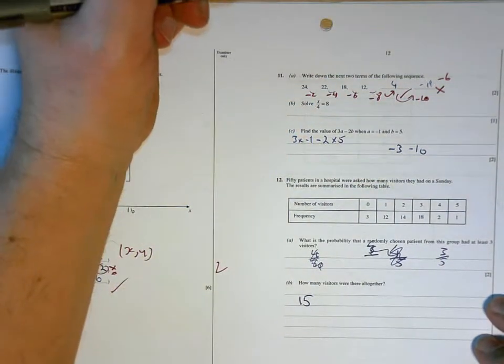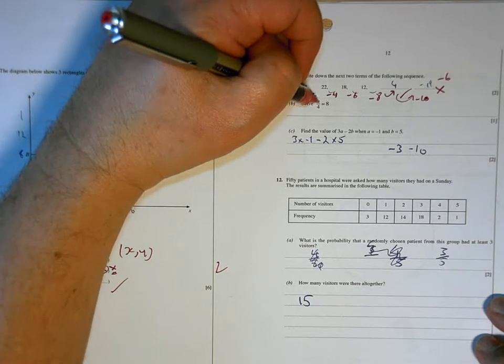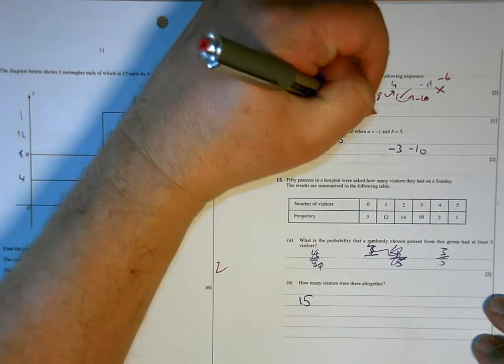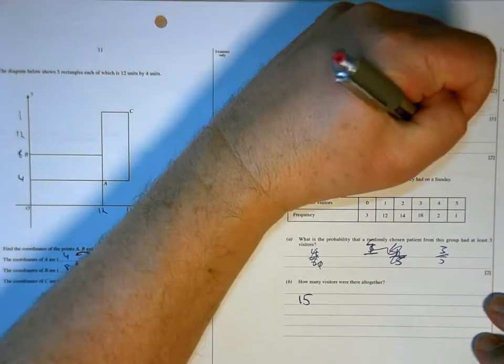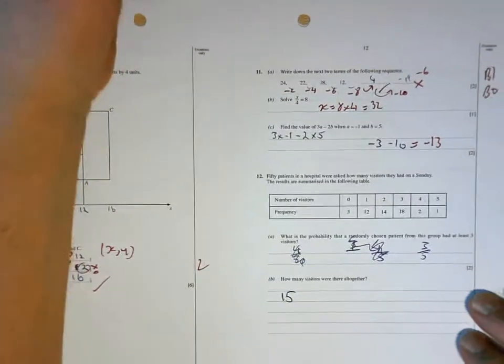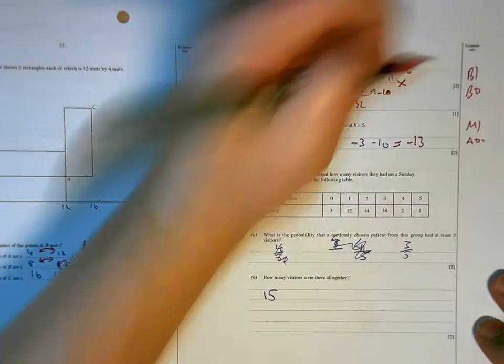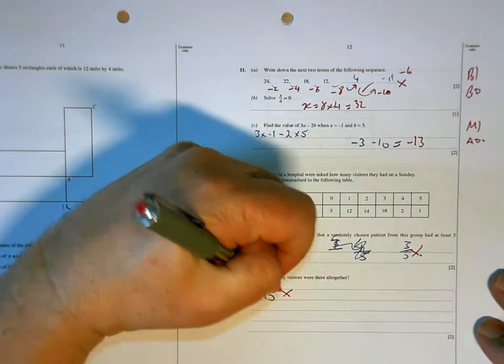Here you've got a pretty straightforward equation. It's divide by 4 you need to get rid of, so to do the opposite of dividing by 4, you're multiplying by 4. 32. That's correct, but then you need to finish it off by simplifying it. That's not right, and that's not right.